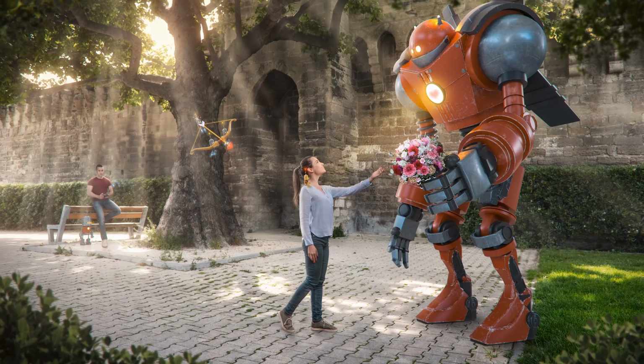Today I will show you how I created this really cool photo manipulation that I named Robot Love Story. So before we jump into Photoshop and show you how I actually did this, let me tell you how I got the idea for this photo manipulation.